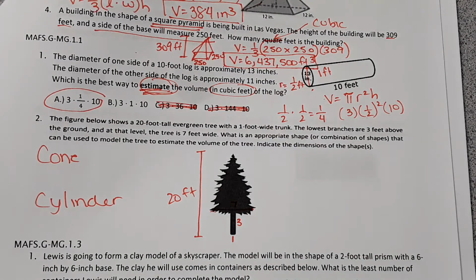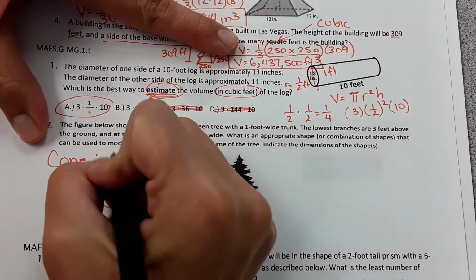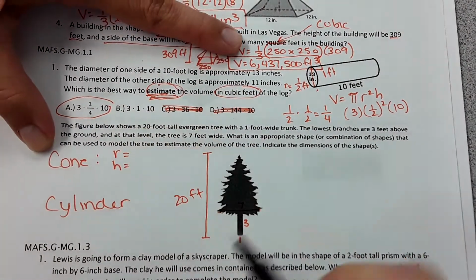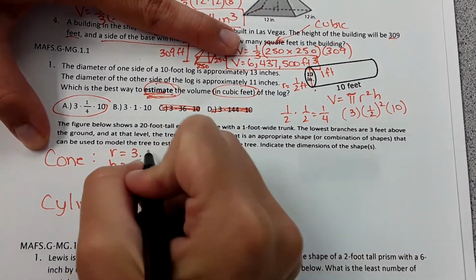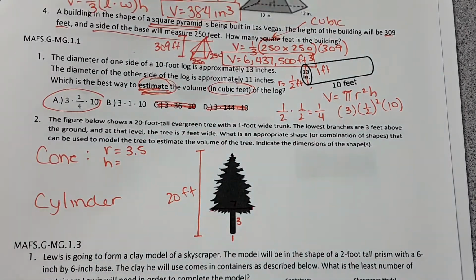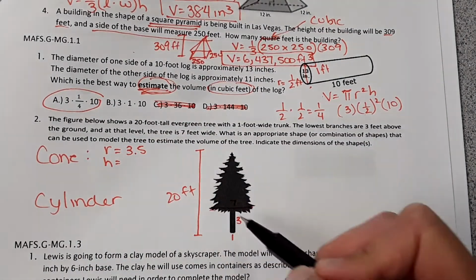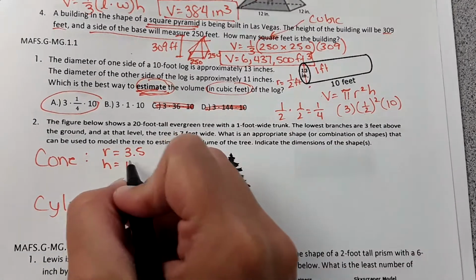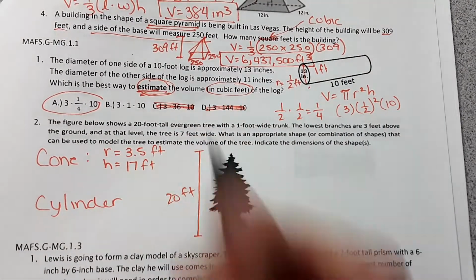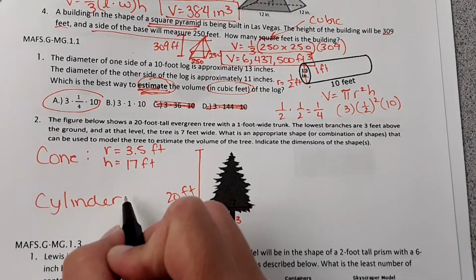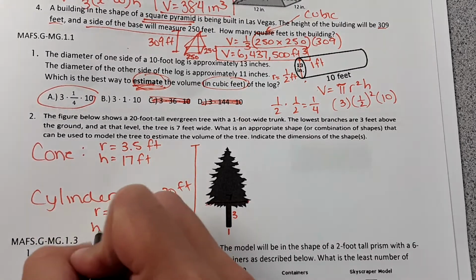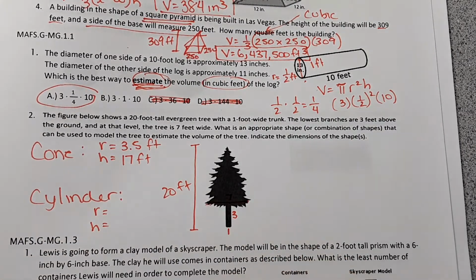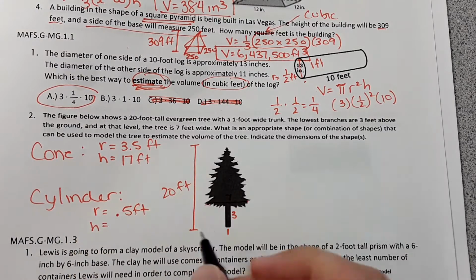Then it says, what dimensions would you need to estimate the volume of a cone? You would need radius and you would need height. So for the cone, the radius would be half of 7, which would be 3.5. And the height would be 20 minus the 3 here to get 17 feet. And for the cylinder, the base, you would need radius and height. The radius would be half of 1, so just 0.5 feet. And the height would be 3 feet.